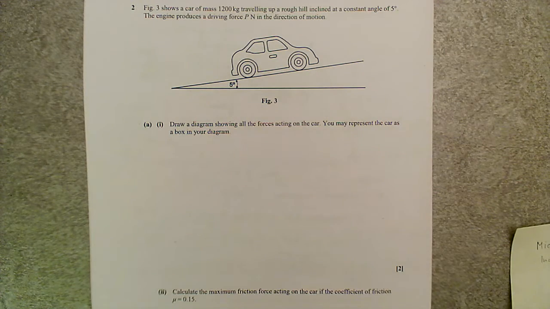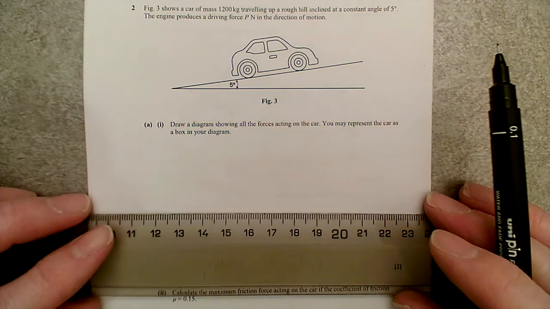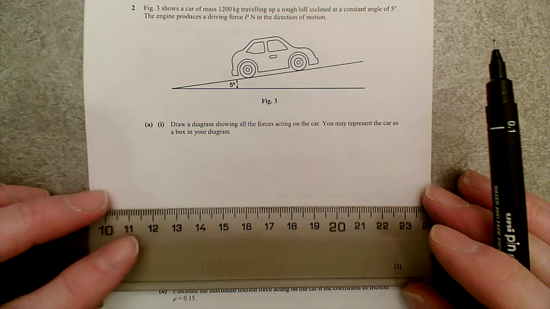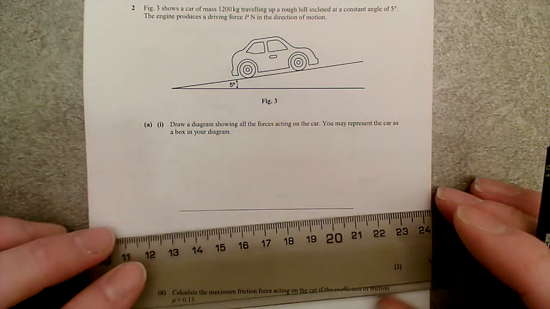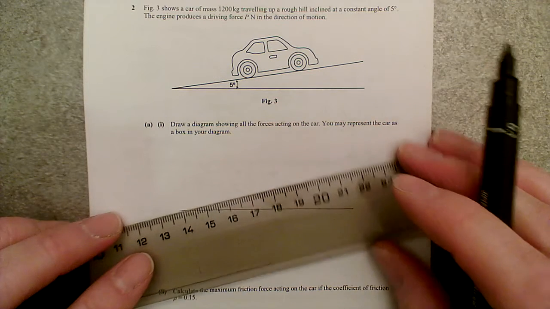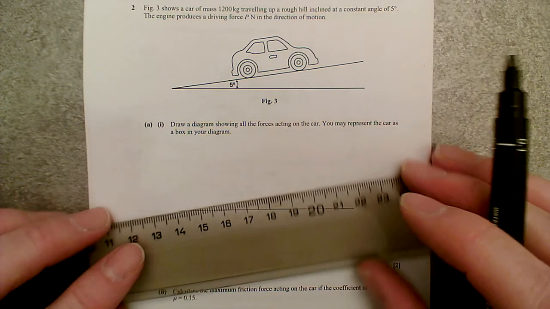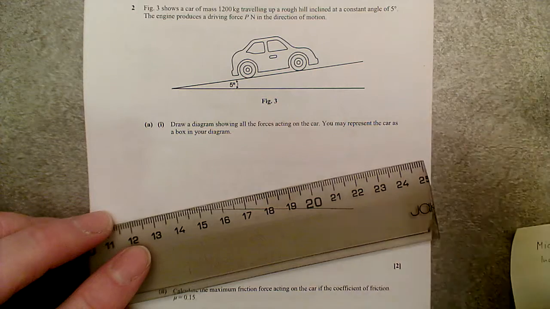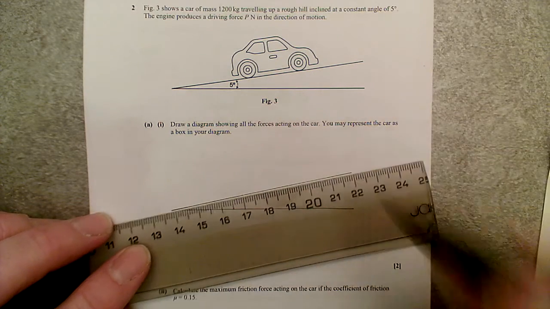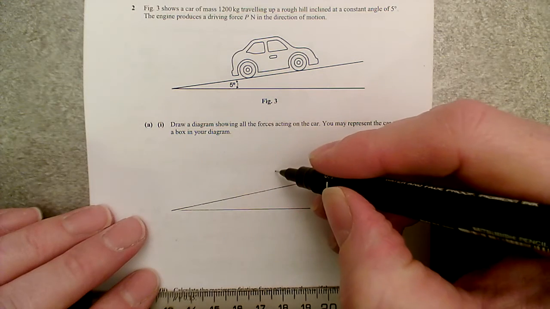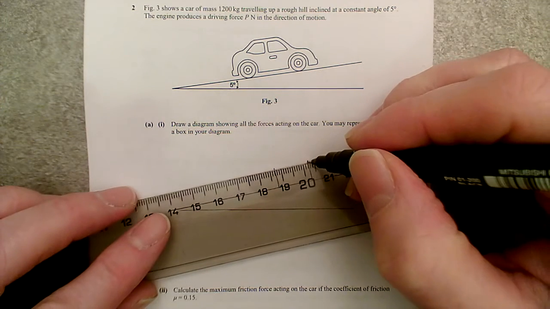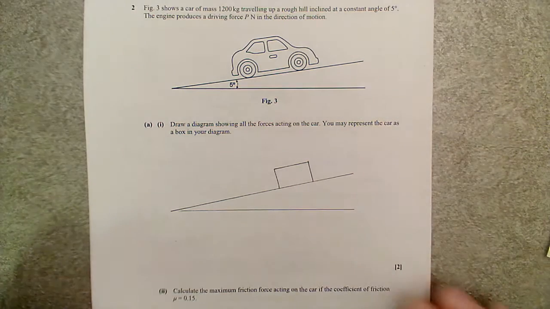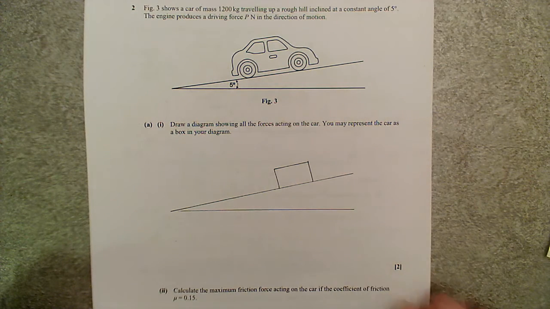Right, so again, I'm not asking you to draw to scale, but this is a point when I would suggest that you introduce a ruler. So we have our horizontal. I'm not going to draw 5 degrees because it's only going to be small. I'm going to just exaggerate a little bit because it gives you a little bit of room to see what you're doing. Okay, and then we're going to put our box. So you can represent the vehicle simply by using a box. So let's have a think about the forces.